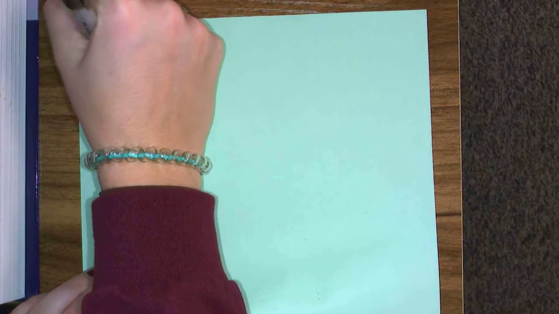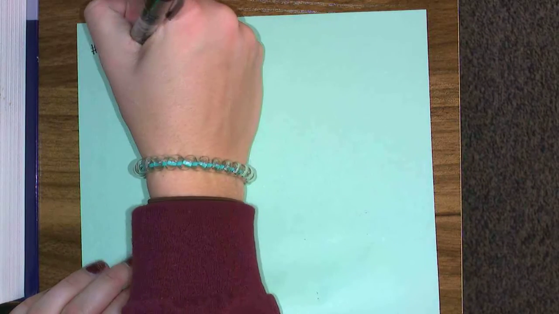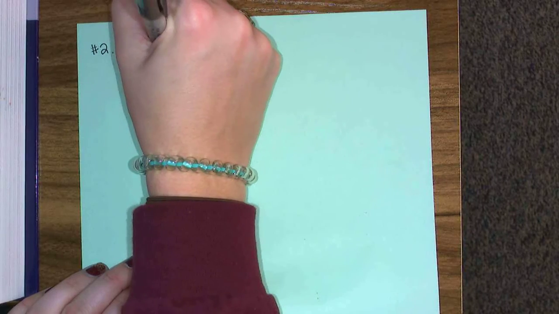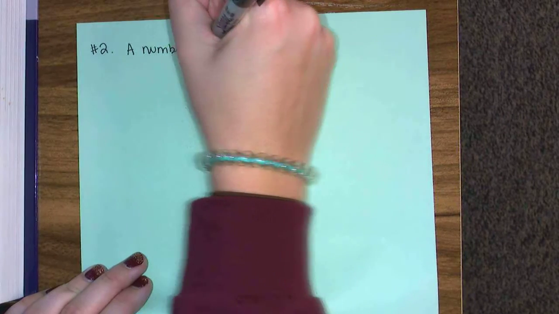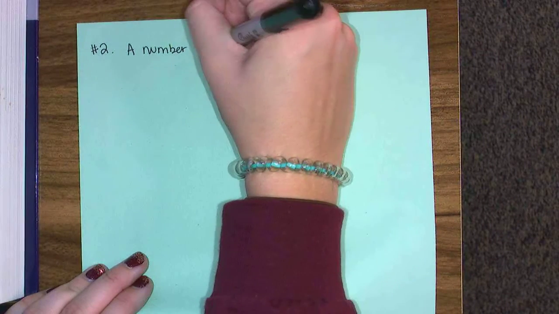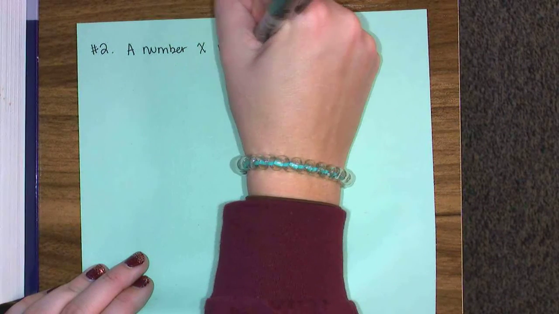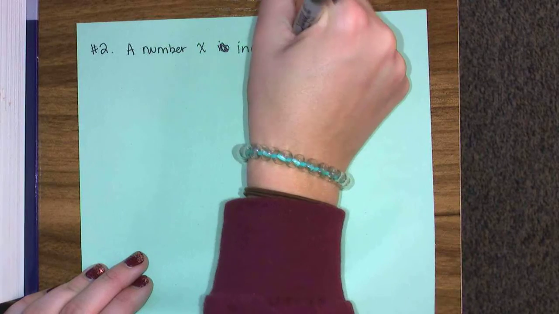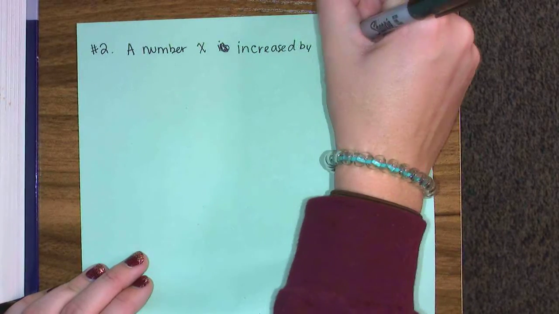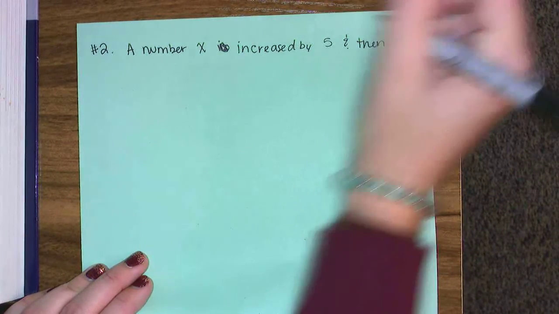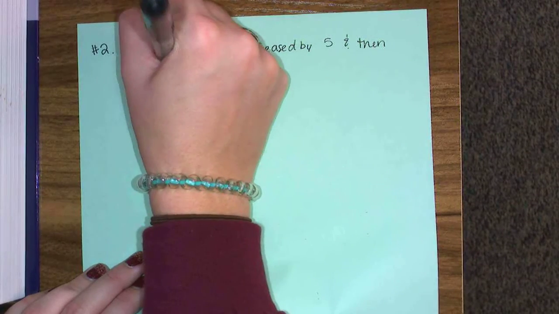Alright, number 2 says a number x is increased by 5 and then tripled. And I want to write a formula for this.